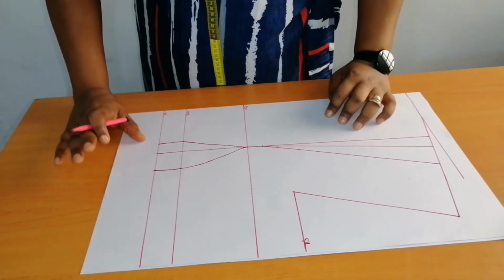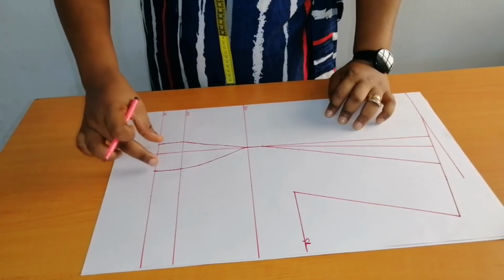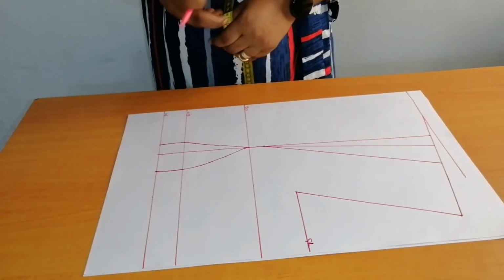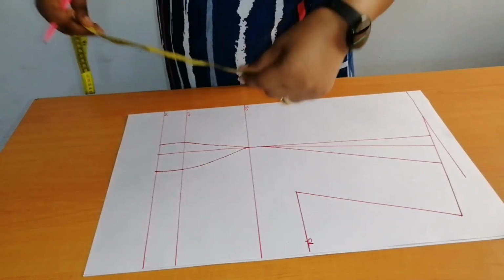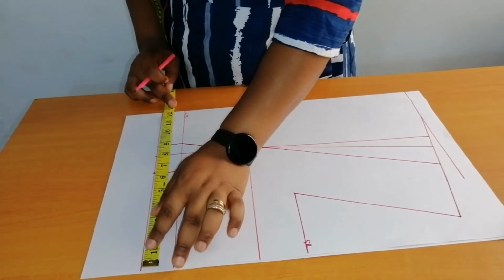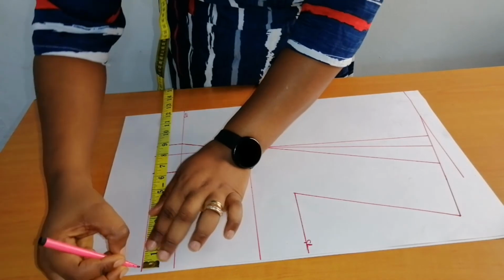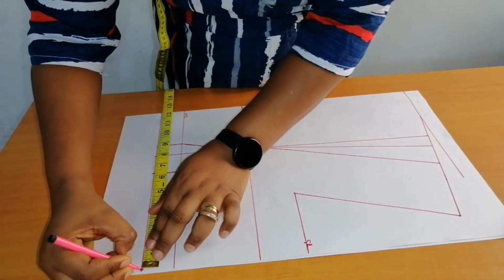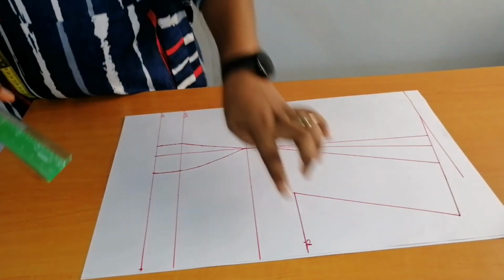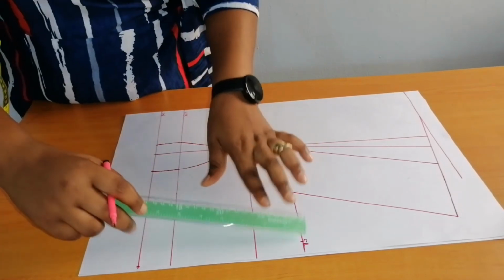My waist measurement is 40 inches. 40 divided by 4 is 10 inches. Plus the 2.5 inches dart that I'm taking away from the waist, which will give me 12.5. So at the waistline, I'm going to insert 12.5 inches. This is 12.5. I'm going to connect from the bust to the waist.